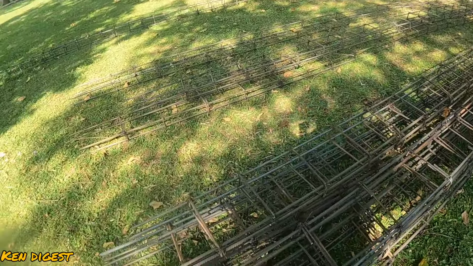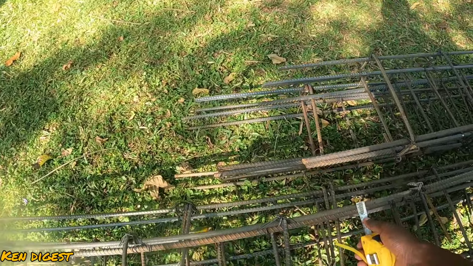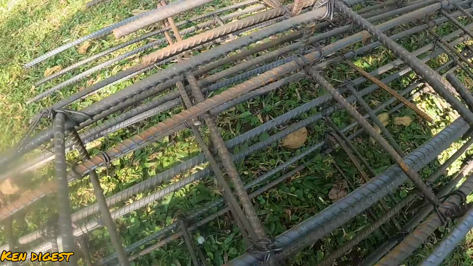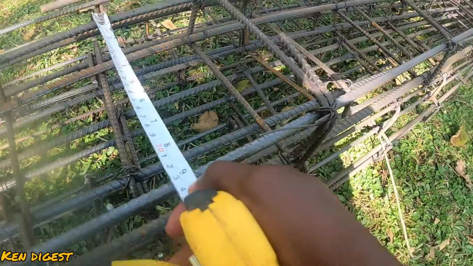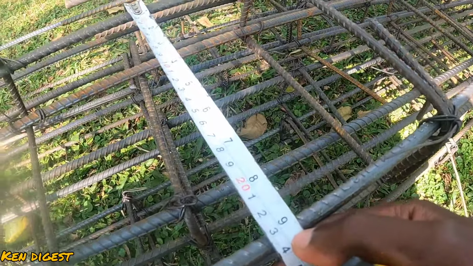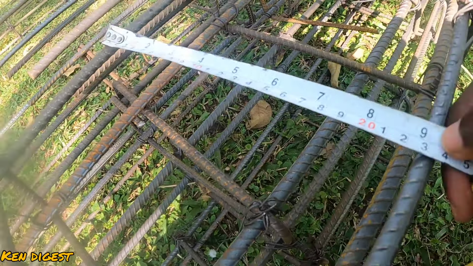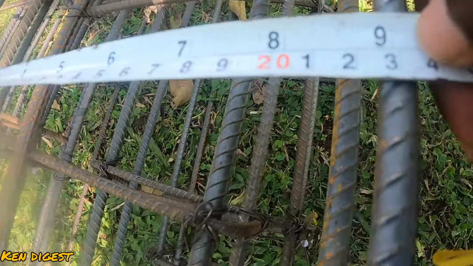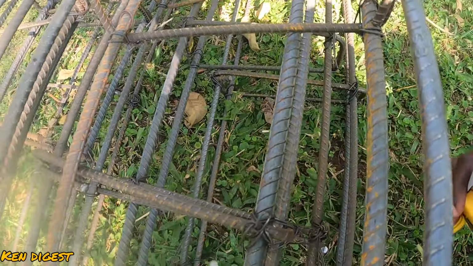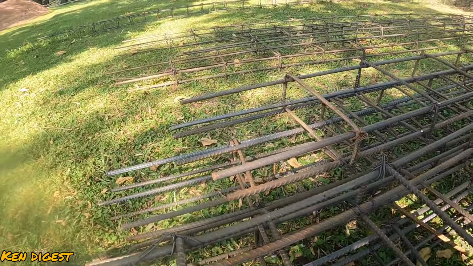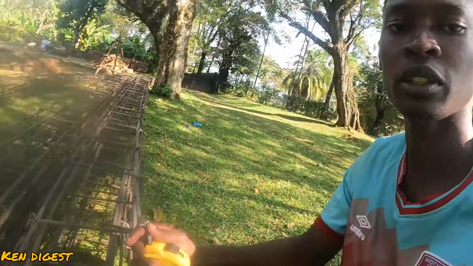I just want to measure the size of the beam because I have a tape measure over here. The offcuts, the timber we are making, they are like 7 feet wide, and I'm seeing our beam is 9 feet wide, and the width is 3 feet.